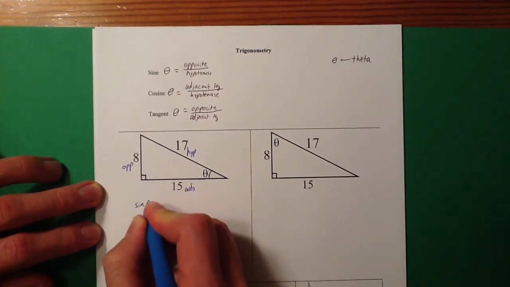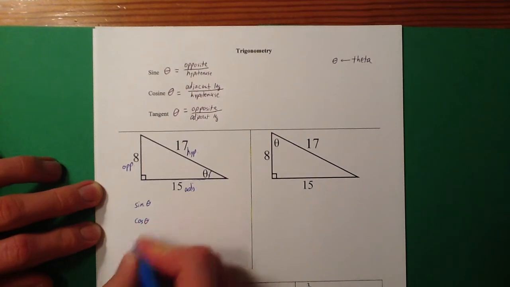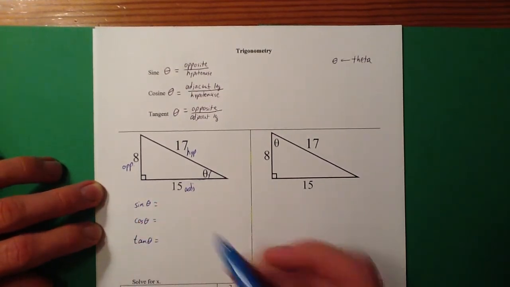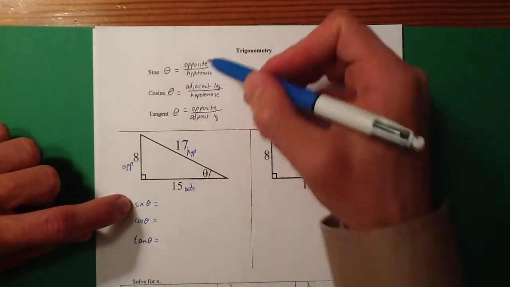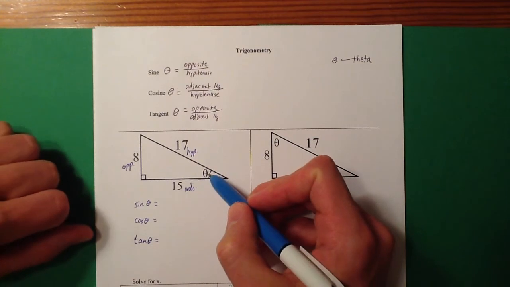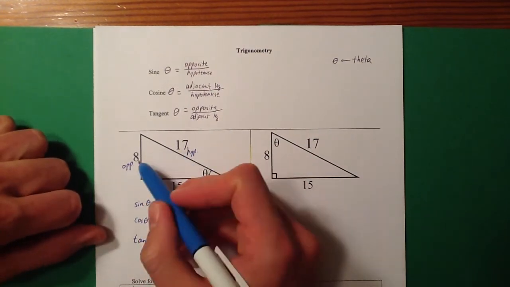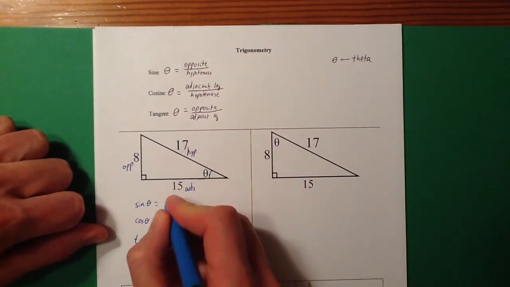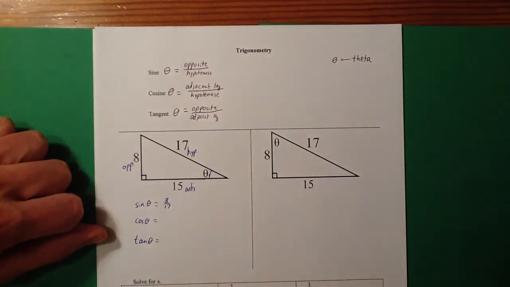Okay? So, we're going to write down three things. We're going to write down the sine of theta, we're going to write down the cosine of theta, and we're going to write down the tangent of theta, and we're going to do this very quickly. Knowing that sine is opposite over hypotenuse, we'll just come up here and we'll go, well, sine is opposite over hypotenuse, so it's 8 over 17. There we go, 8 divided by 17.